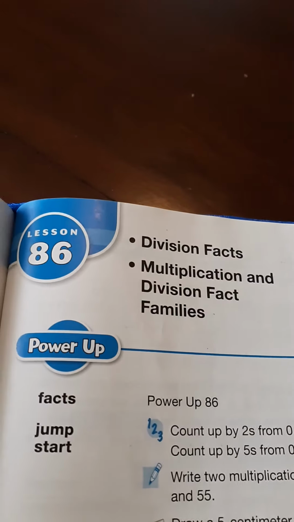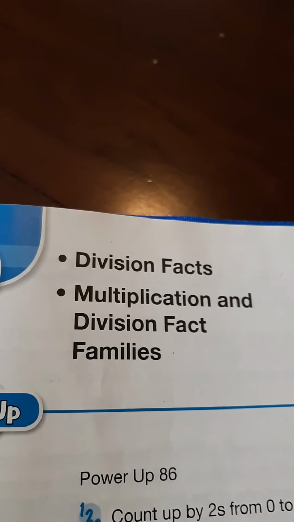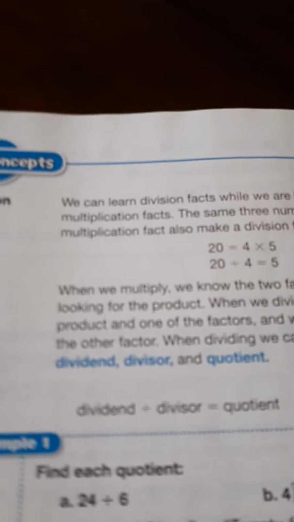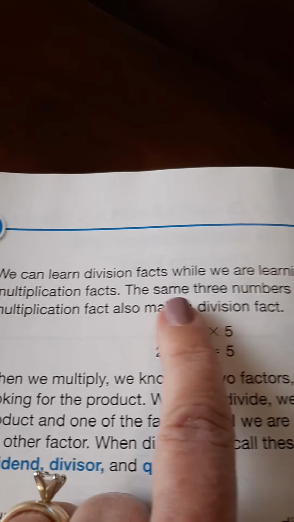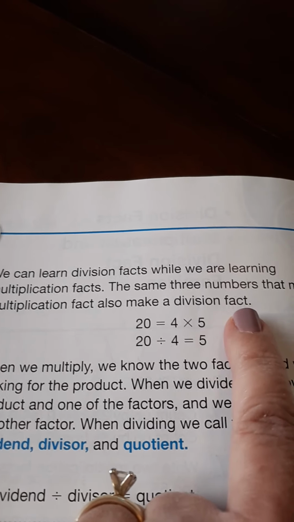Here we go with the math lesson. Today's math lesson is division facts, multiplication and division fact families. All right, so I think we already kind of know this, but I just want to make sure that we've all got it down. So here's our new concept. We can learn division facts while we are learning multiplication facts. The same three numbers that make a multiplication fact also make a division fact.